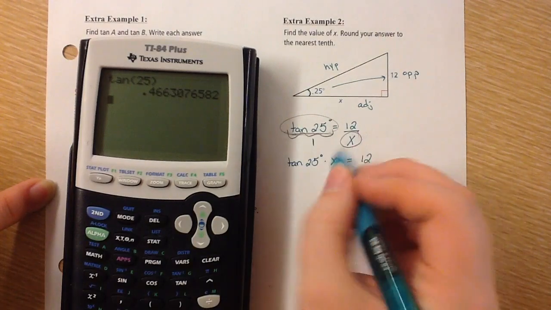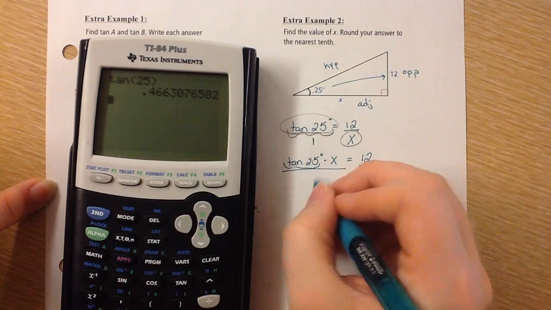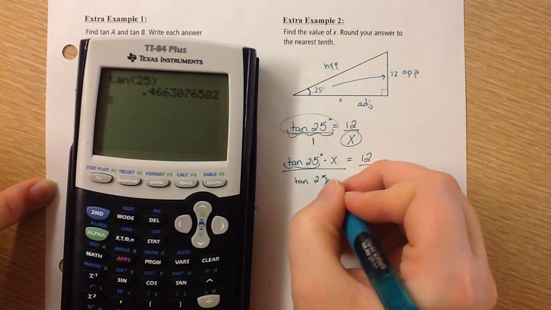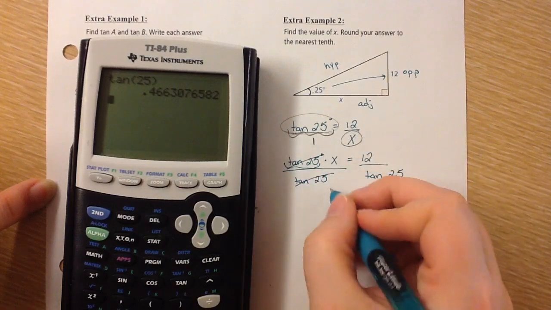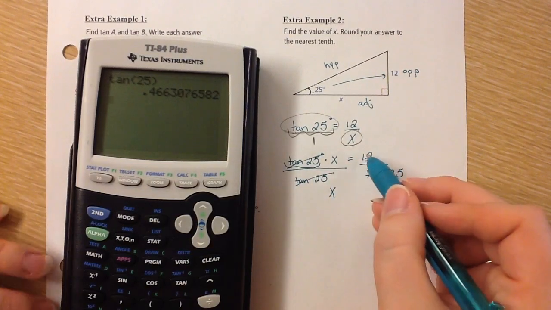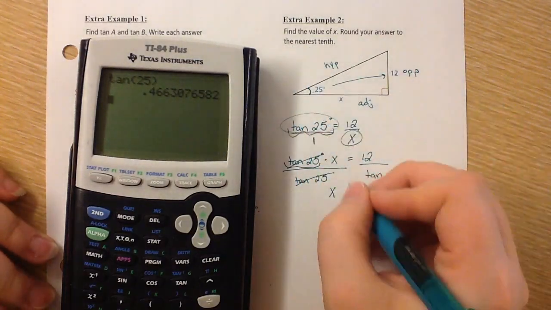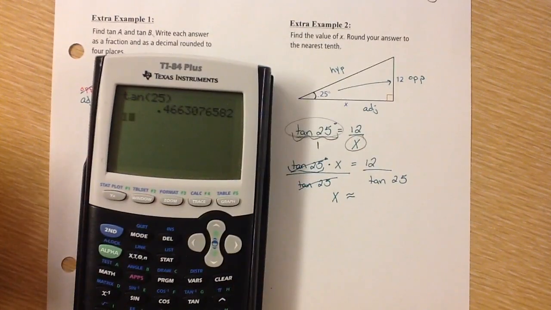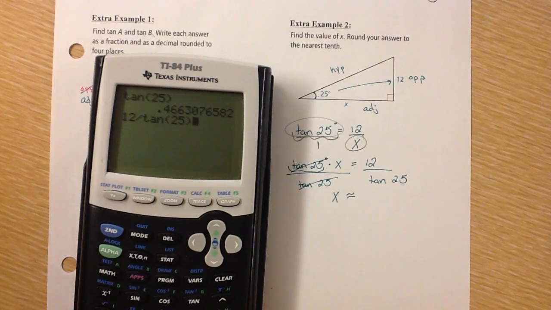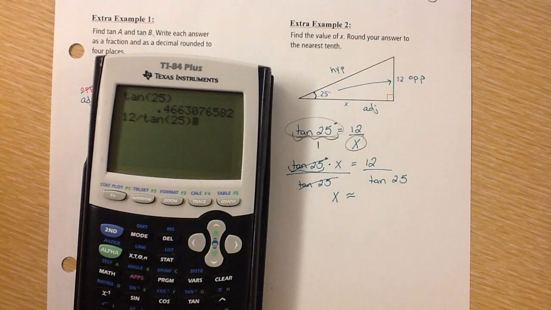So then now to get x by itself, again, this is just a number. I'm going to have to divide both sides by that number, which is, I'm going to write it, the tangent of 25 degrees. Okay, so these now divide out, so x is equal to 12 divided by the tangent of 25. They tell us to round it to the nearest tenth, so I'm going to put an approximate sign in, and I'm actually going to round. I'm going to take 12 and divide it by the tangent of 25 degrees. Okay, so 12 divided by the tangent of 25 degrees, enter.